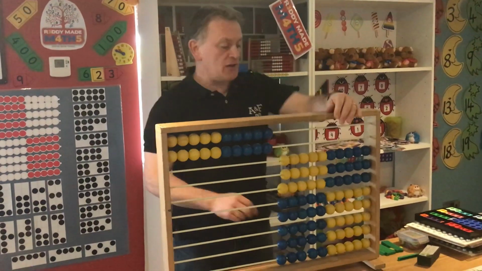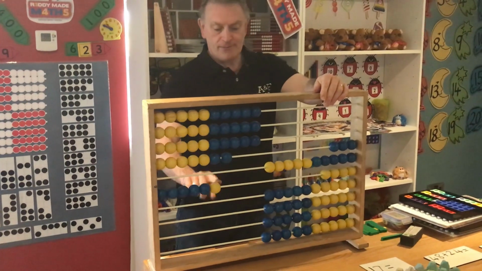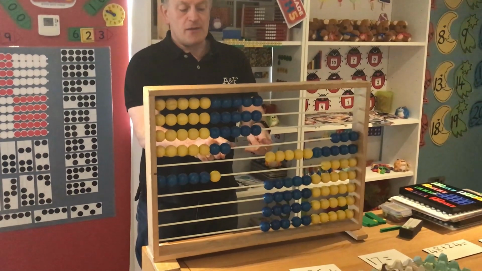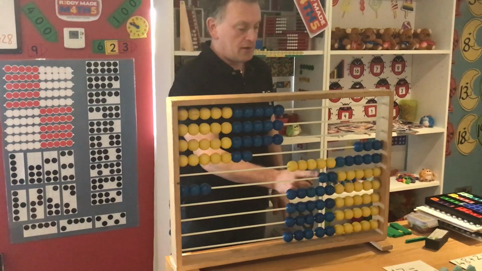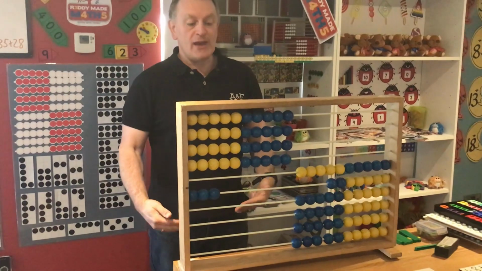The next calculation is 37 plus 6. So there's 37, and here's 6. Again, straight away, I can see that I need 3 to make 40. So I'm going to take those 3 and pass them over there. So I end up with 43.